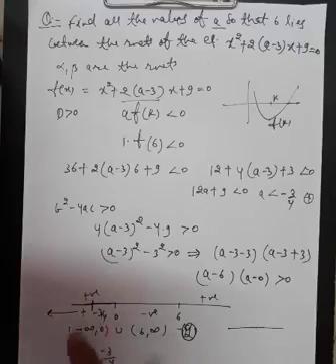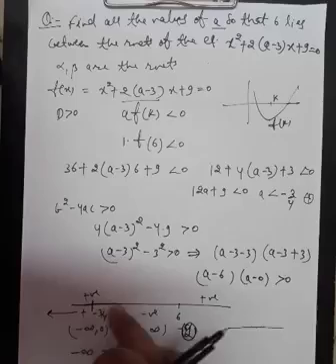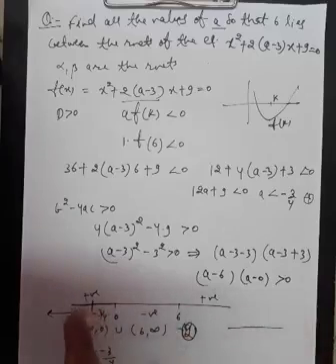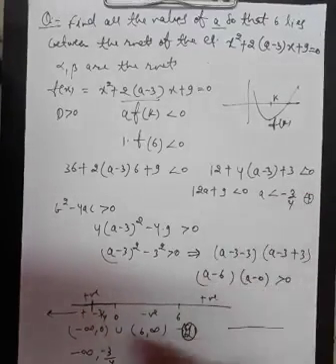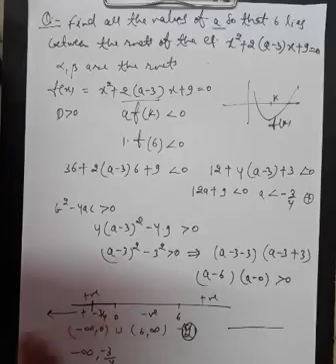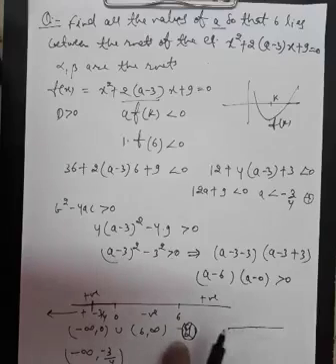We want to take the common portion of both of these conditions, which will be below minus 3 by 4. That is minus infinity to minus 3 by 4. That is our answer. I hope you understand this. Thank you.